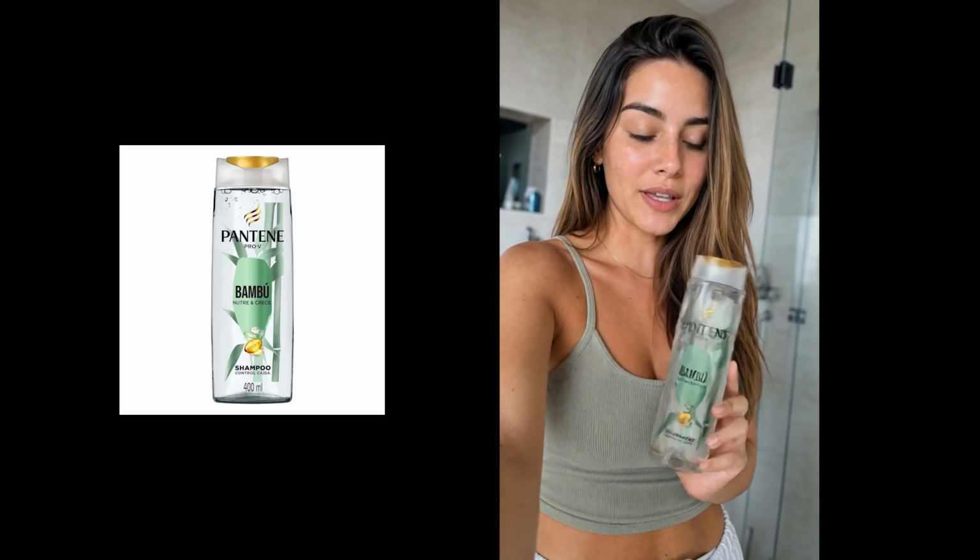Okay, my hair was falling out a ton. I kept finding clumps in the shower. I grabbed this Pantene Bamboo, and after 3 weeks, it falls out way less.